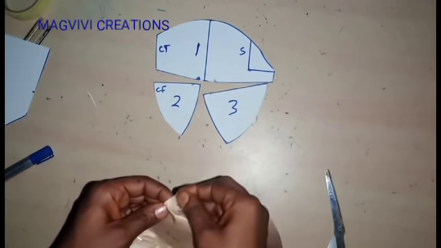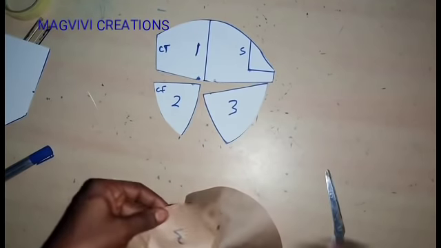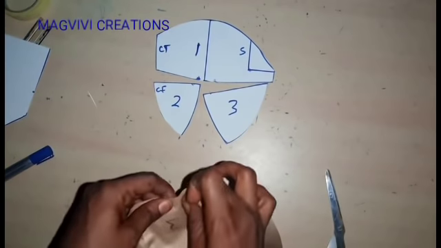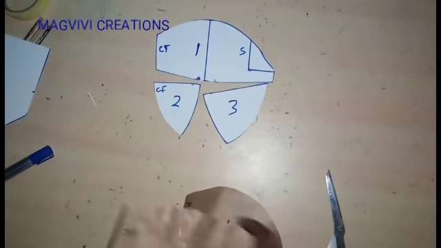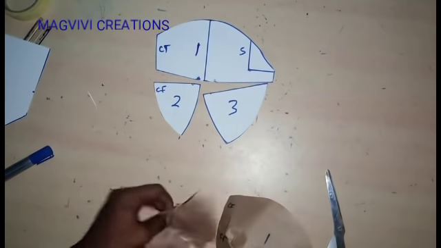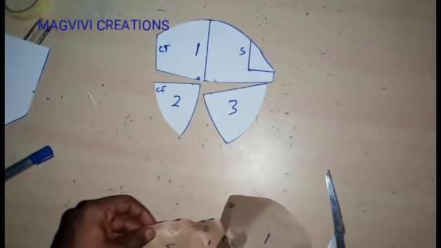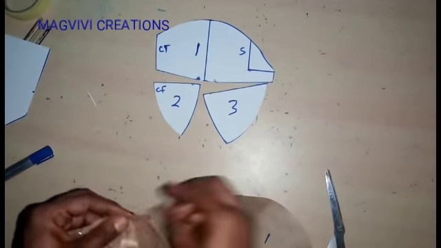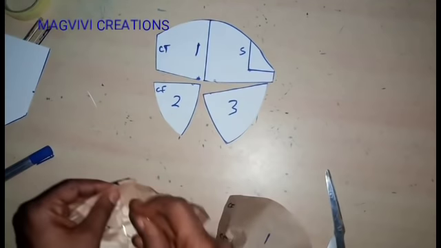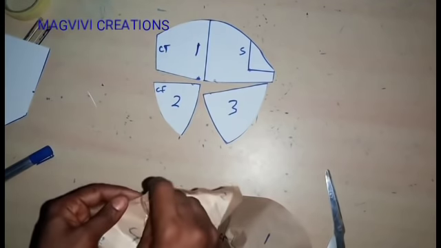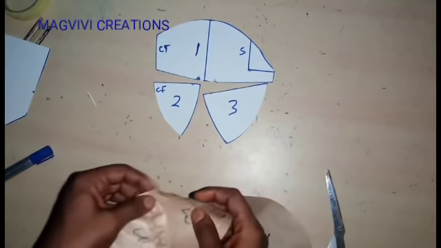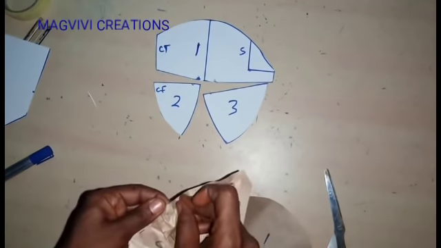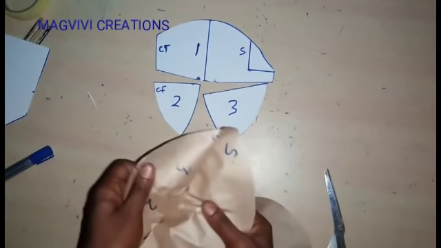So I'm just joining it. So by the time you're done joining, any excess you have on any side, you can trim it up. But that is when you have transferred on your fabric and added all your allowance all round. So you just join it, trying to match everything up. Okay, but that will be on your fabric, and then you have to add allowance all round. So by the time you add your allowance, everything will just be okay.